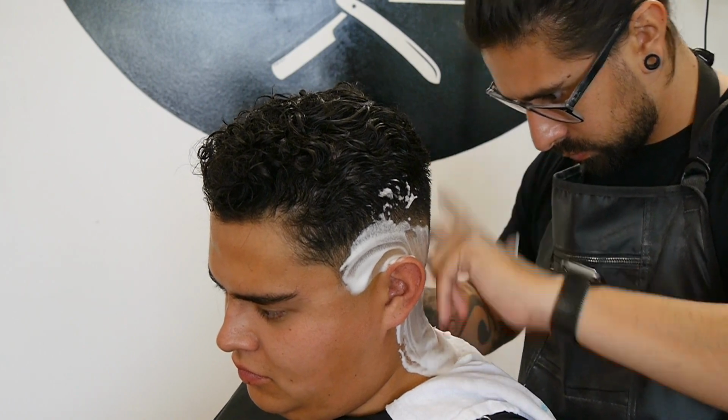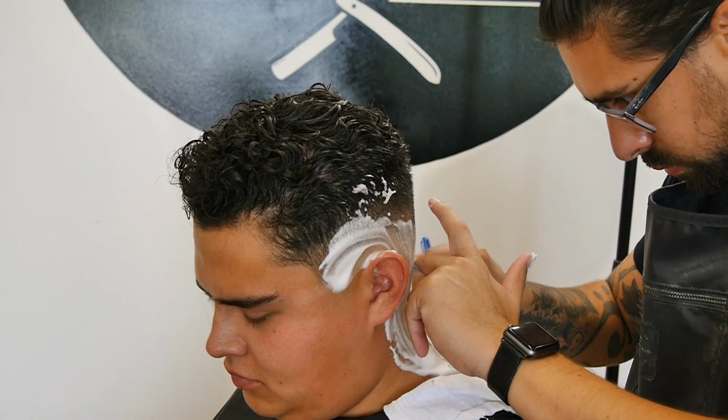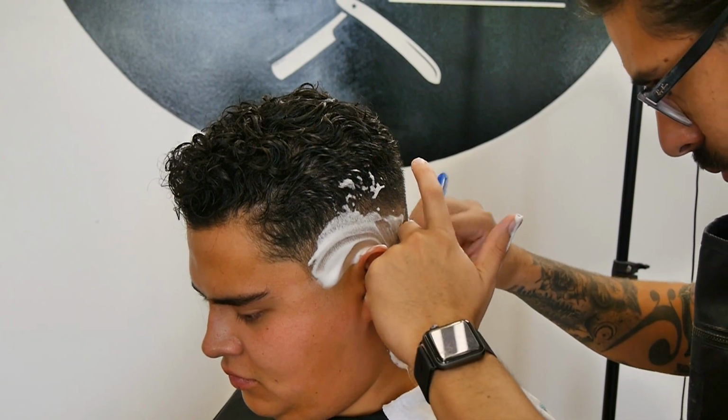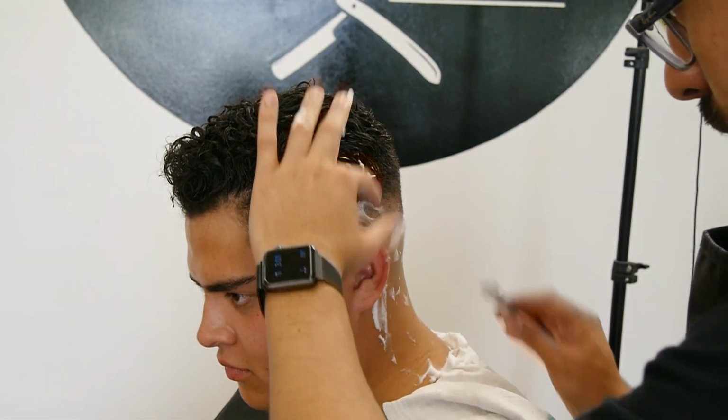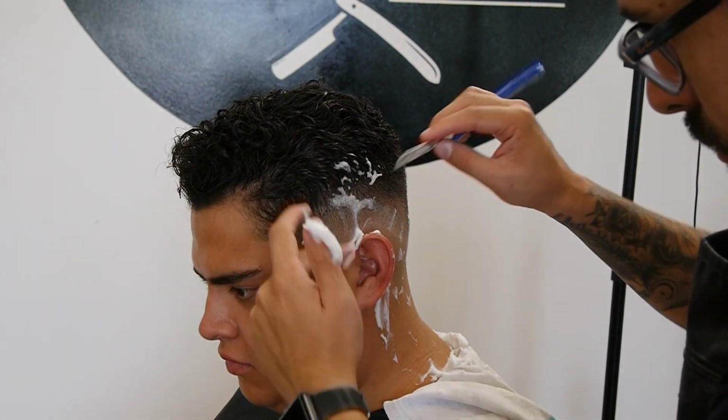So just work around the head, and also including the nape and the neck. Also just shaving the neck just to get down all those little hairs and all the vellus hair that's on the back of the neck usually, or if your client has a lot of hair on the neck.